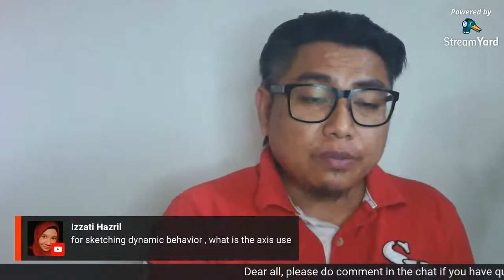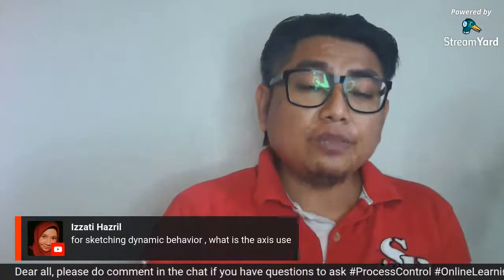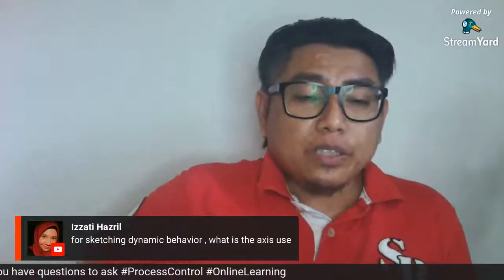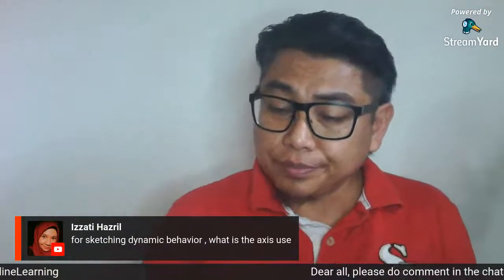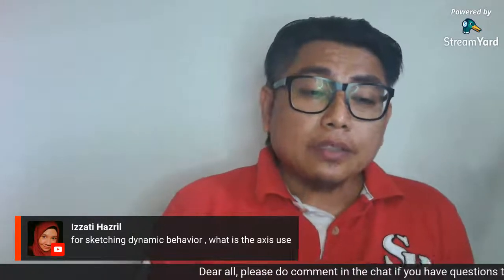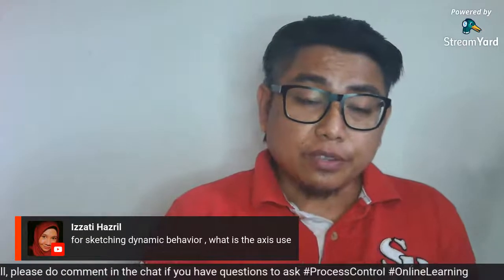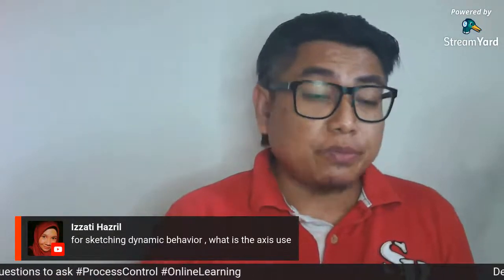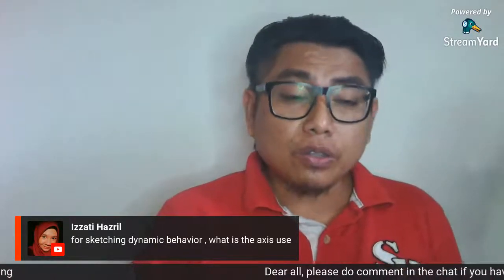All right, for sketching the behavior, what is the axis? It depends on your control variable. The x-axis will be the time. It depends on the unit, so make sure you use the right unit. The y-axis depends on your control variable. If it's a composition, you just use composition, between 0 and 1. If it is temperature, make sure it is temperature.